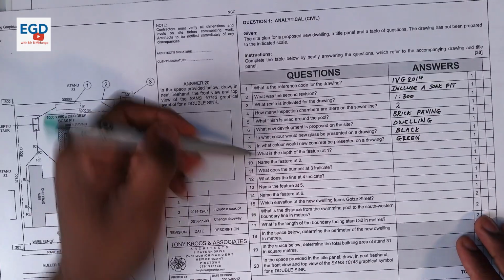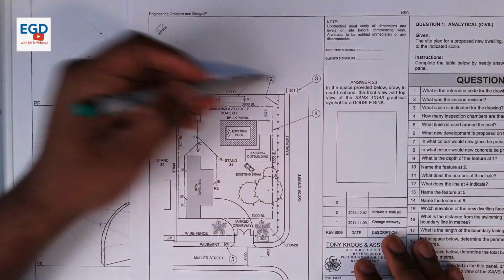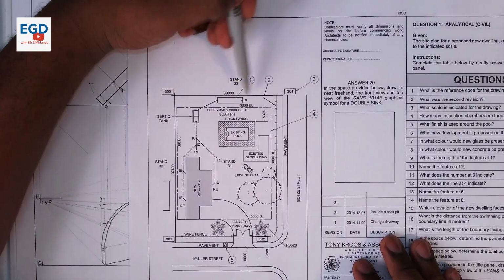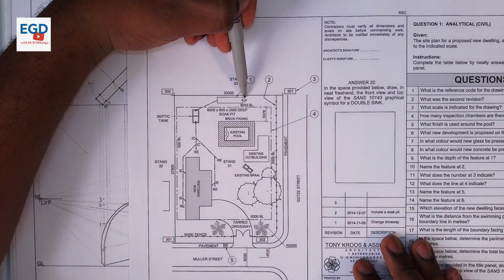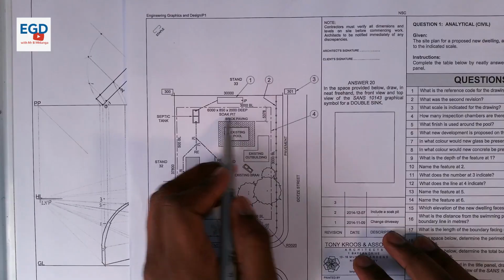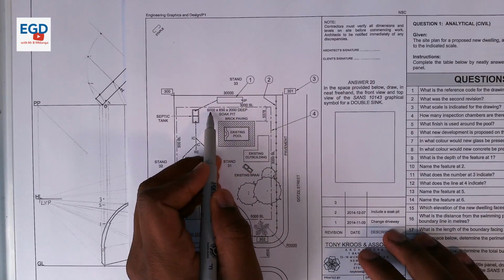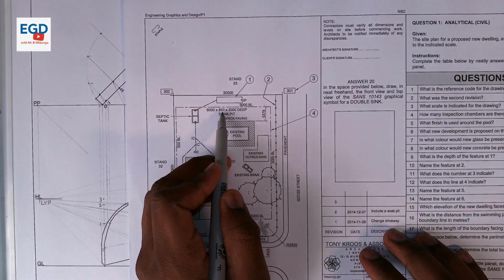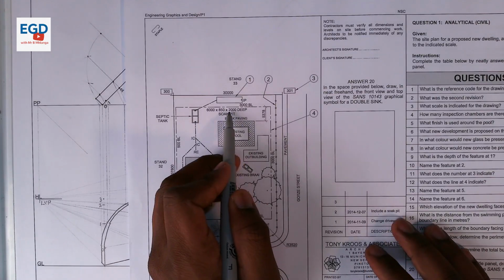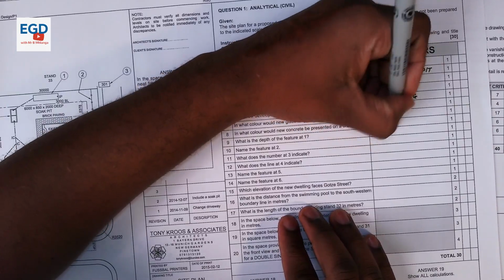Number 9, what is the depth of the feature at 1? So where is the feature at 1? The feature at 1 is this one here. It's the inspection point. IP stands for inspection point. They're asking the depth. If you check there, we are given measurements for this inspection point. We are given that it's 6,000 long, 850 wide, and 2000 deep. So the answer is 2000. That's the depth, it's 2000.